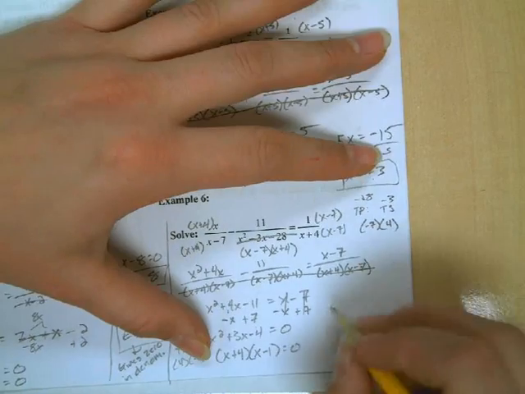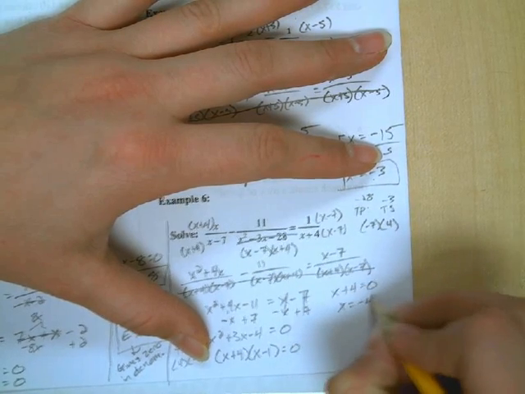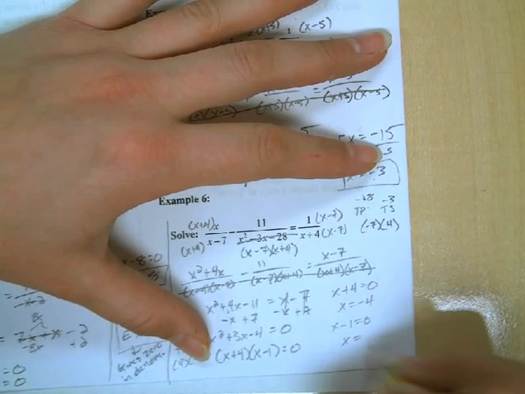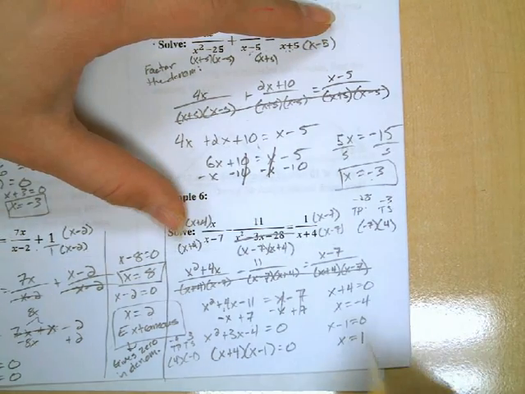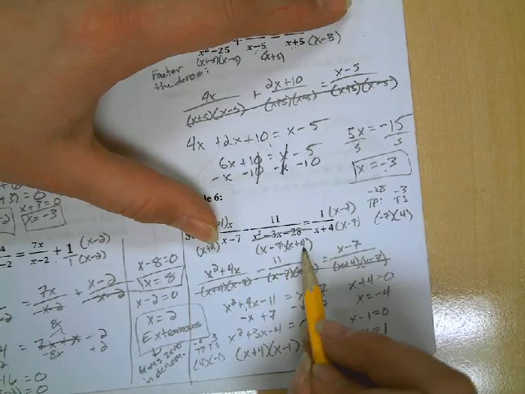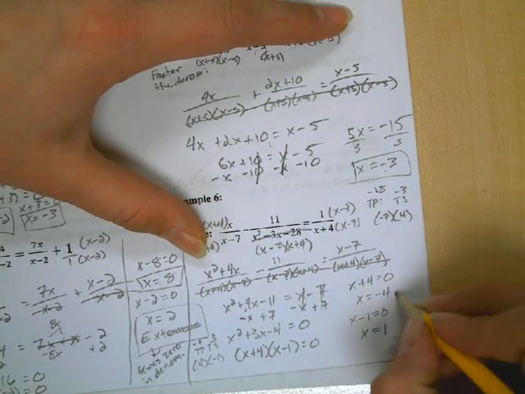Take each one, set them equal to 0. X plus 4 is 0, so x is equal to negative 4. X minus 1 is equal to 0, so x is equal to positive 1. You have to check those. Absolutely must check those. X is equal to negative 4: if I plug it in, I would get 0 times something. That would give me 0 on the bottom, so this one is extraneous.